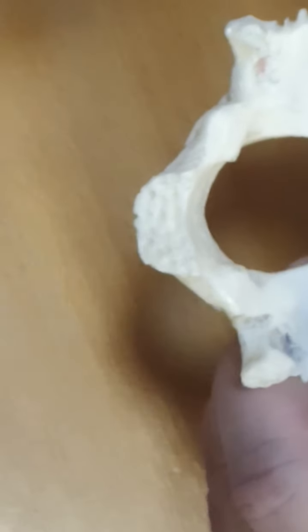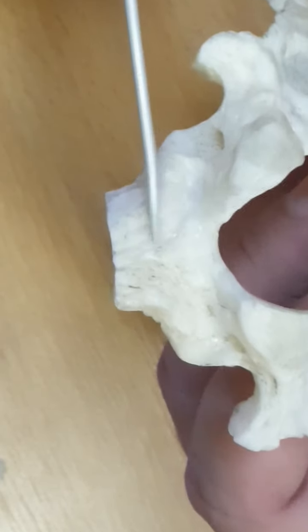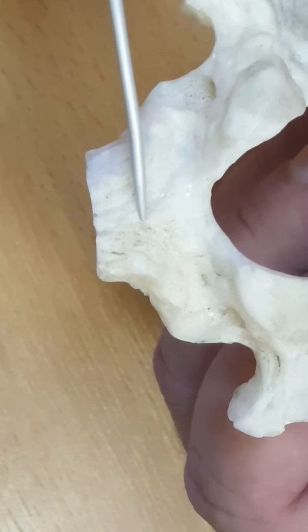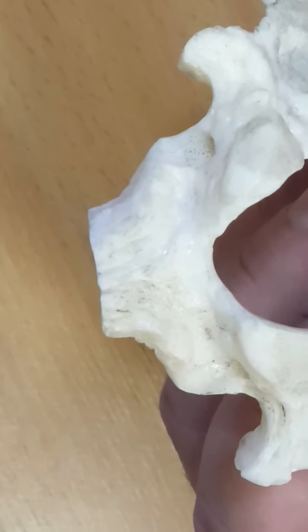And pars basilaris on the external surface has a tubercle where the pharynx is attached. That is why the name of this tubercle is tuberculum pharyngeum. That is the occipital bone.